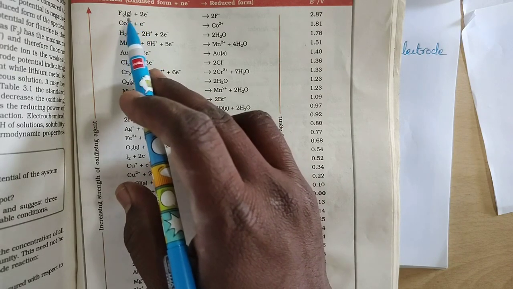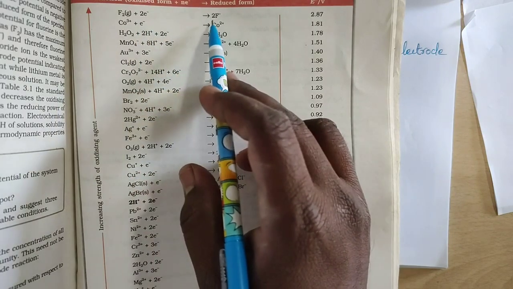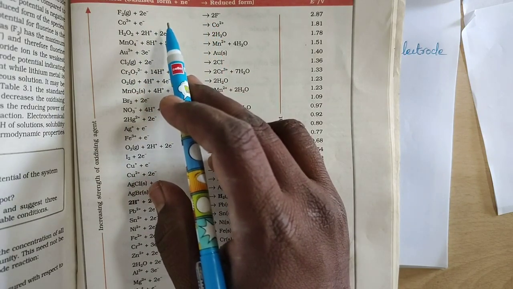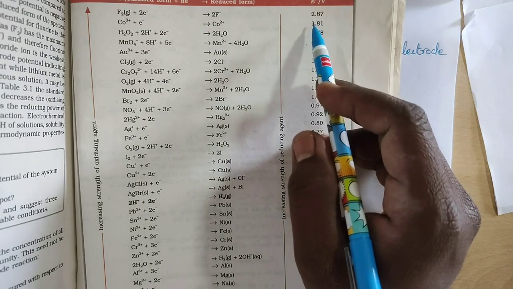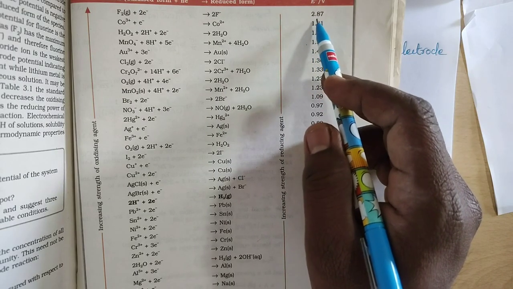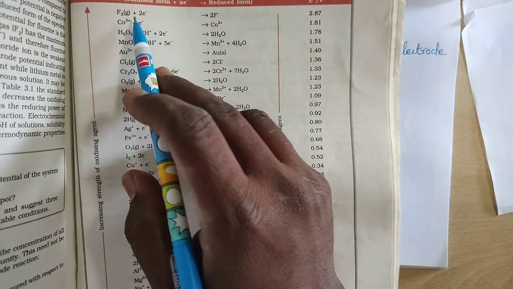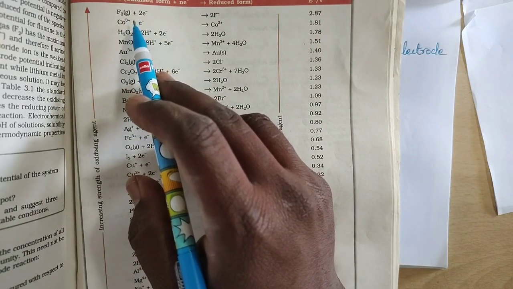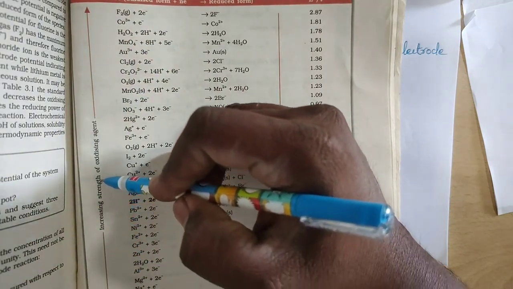Reduction means it is going to attract the electrons. So F2 plus 2 electrons is going to form 2F minus. F2 is going to attract the electrons easily. So that is the reason it is a high positive value, 2.87. So reduction takes place by the F2. That means it acts as an oxidizing agent. So that is the reason it is increasing strength of the oxidizing agent.